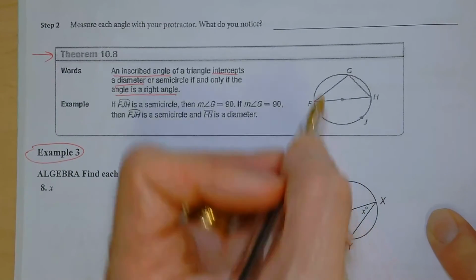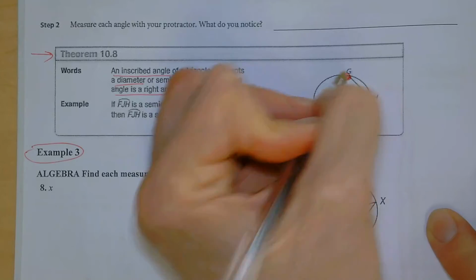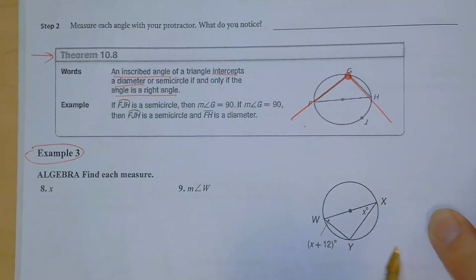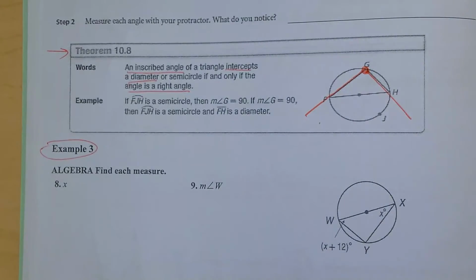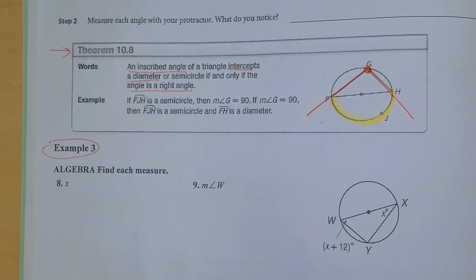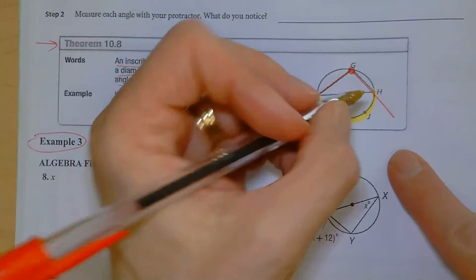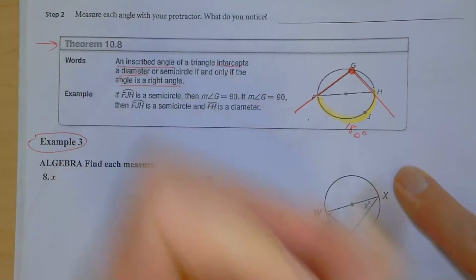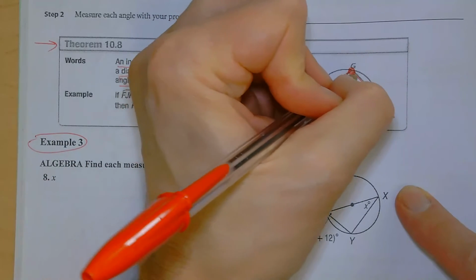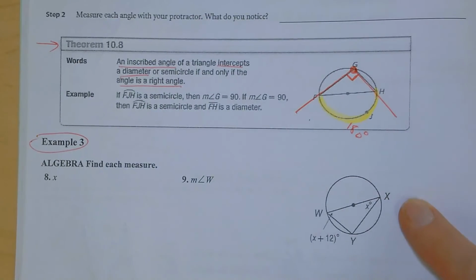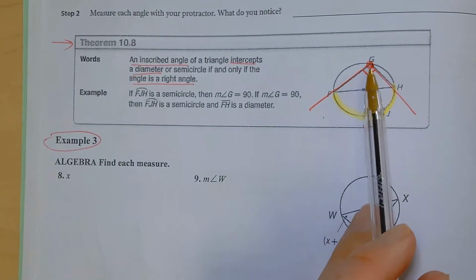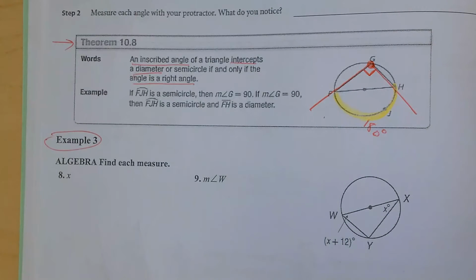Okay, so come over here. This is an inscribed angle, and it's going to intercept a semicircle. So let me show you where that semicircle would be. That's the arc that it's cutting off. If you extend that angle, it cuts off this arc, and this arc is 180 degrees. So that means this angle has to be 90. That's what that whole theorem is. If you have an angle that cuts off a semicircle, then that angle will be a 90-degree angle.